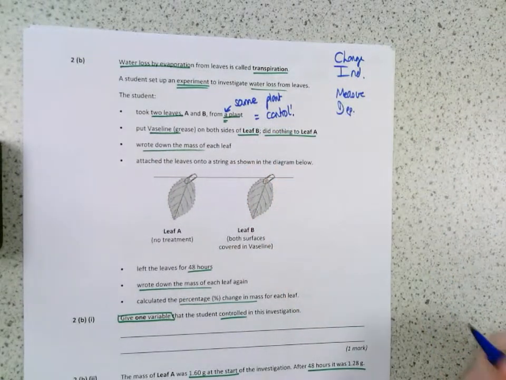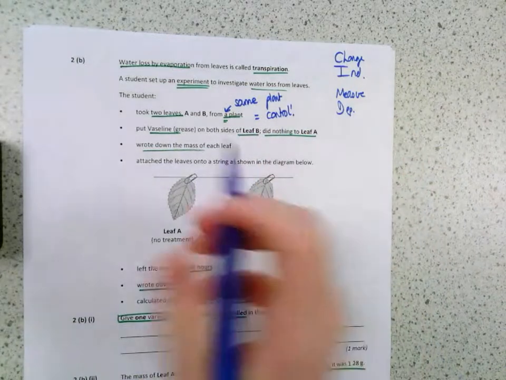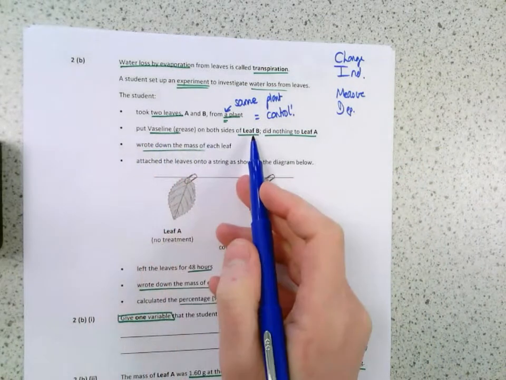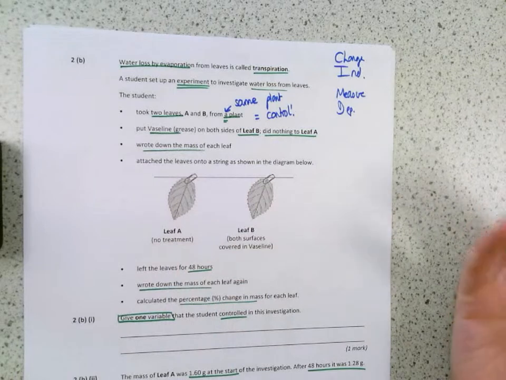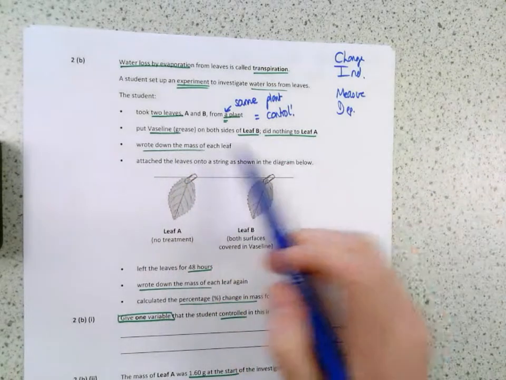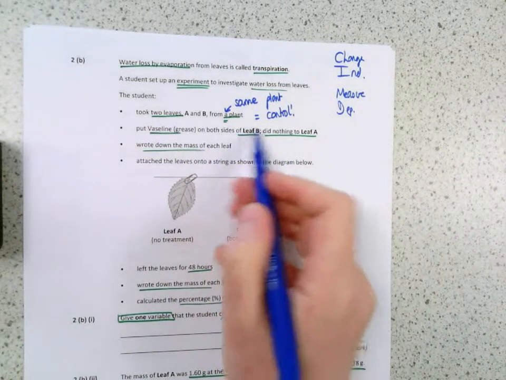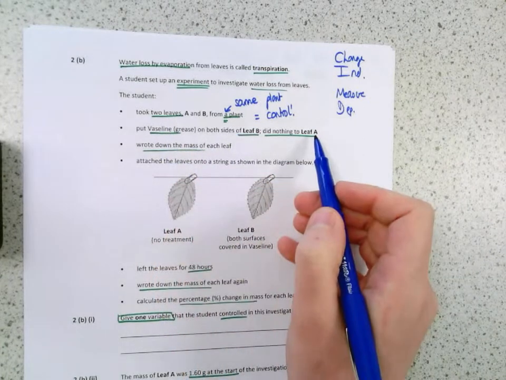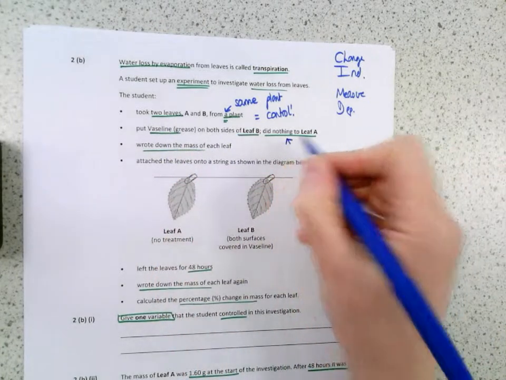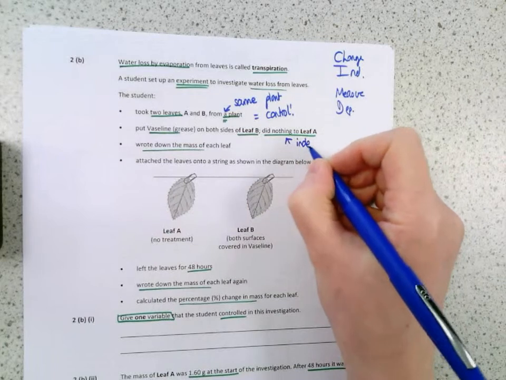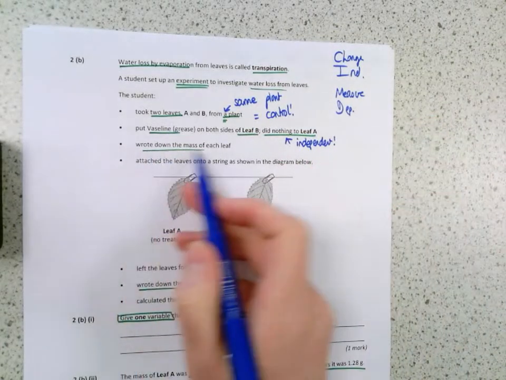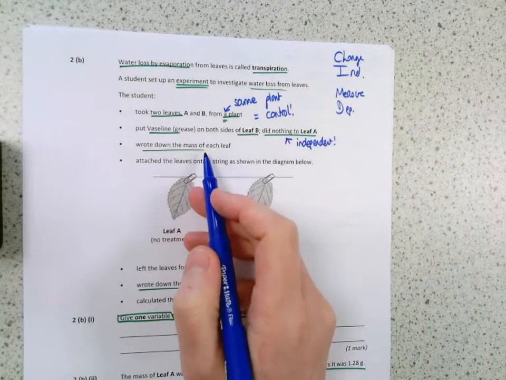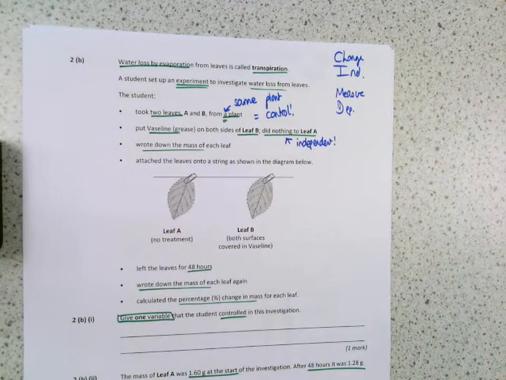Control variable. You can notice these things if you read carefully. They put Vaseline on both sides of leaf B, did nothing to leaf A. Which variable is that? Control, independent, dependent? What have they done? They have changed it. On leaf B they put Vaseline, on leaf A they did nothing. So which variable is that? The one that we change. The independent variable. Lovely. Wrote down the mass of each leaf. Obviously they've had to measure the mass of each leaf, haven't they?